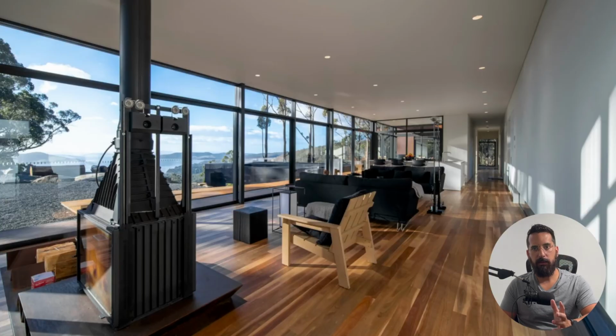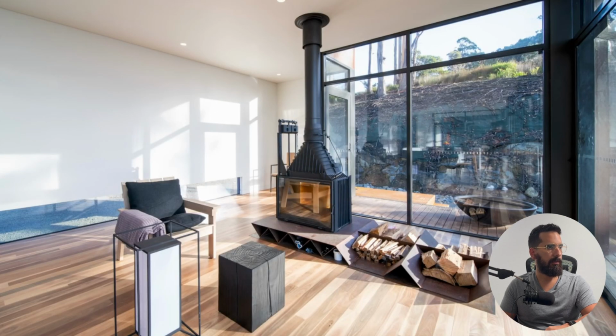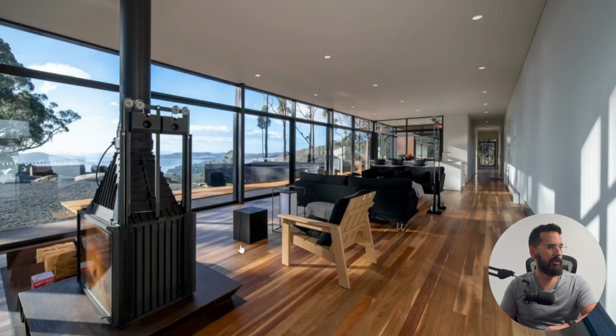I'm not a big fan of fireplaces. Where I live, we don't need them. It'd be a massacre to use these. But I will say this is a super cool one, and I like how they placed it in the middle of the living room. It just makes it look so cool.